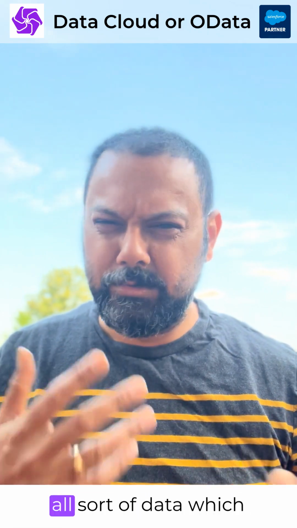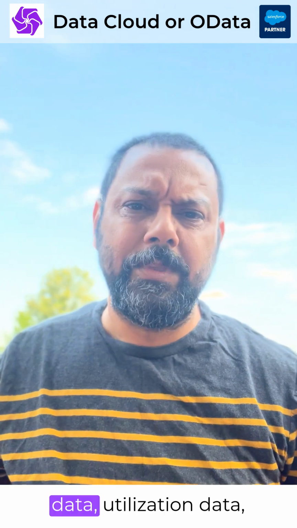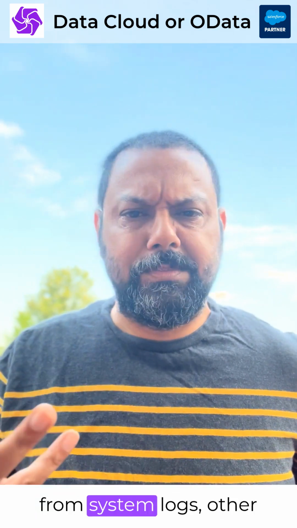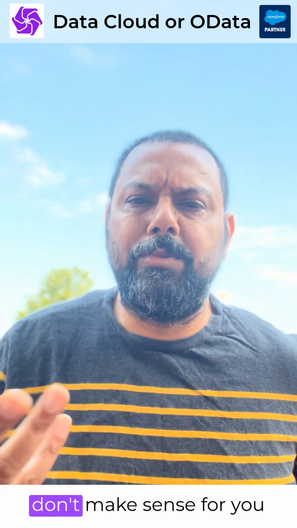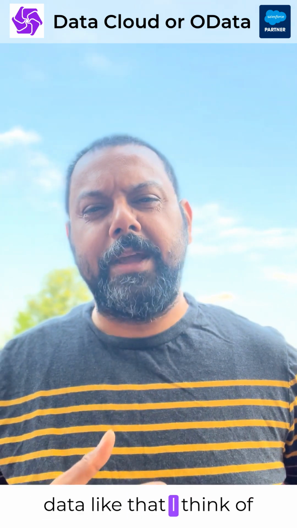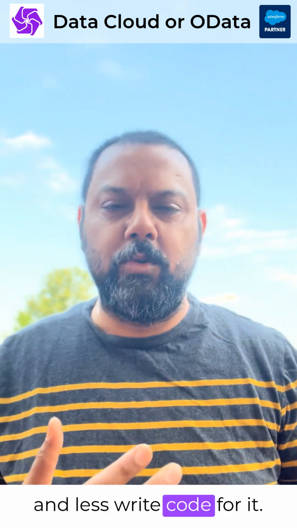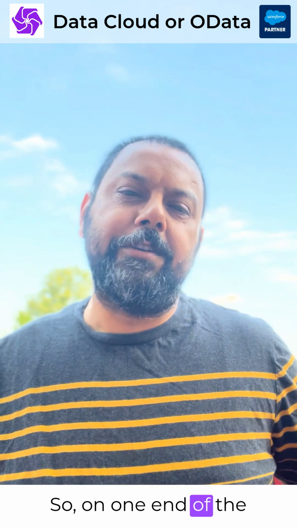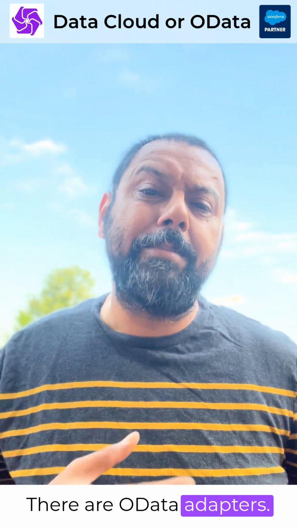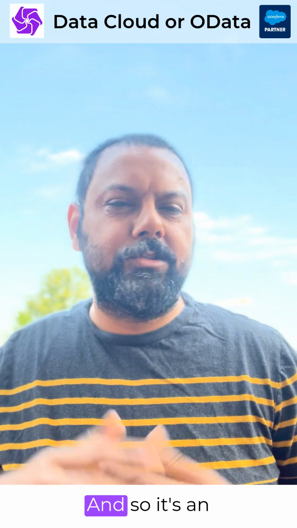So a good example is all sort of data which inherently is non-CRM, more transactional device data, utilization data, information from tracking, from system logs, other kind of things that just don't make sense for you to replicate into Salesforce. So when I think about data like that, I think of two options. And again, thinking more declaratively and less write code for it. So on one end of the spectrum, you have the ability to use OData, which is standard. There are OData adapters. Salesforce makes one, which is called the external Lightning Connect, and it's an OData adapter.